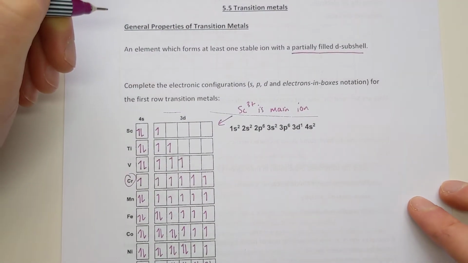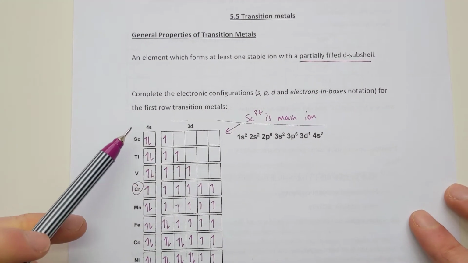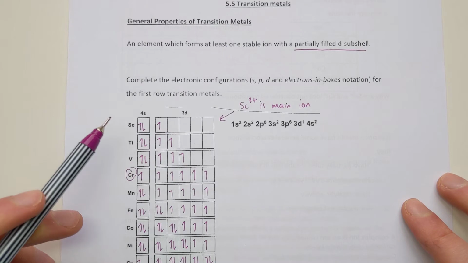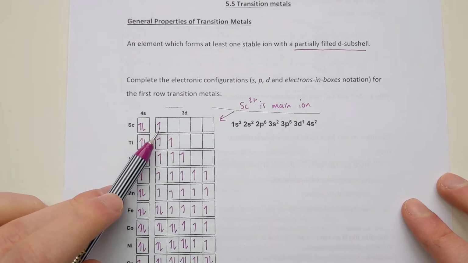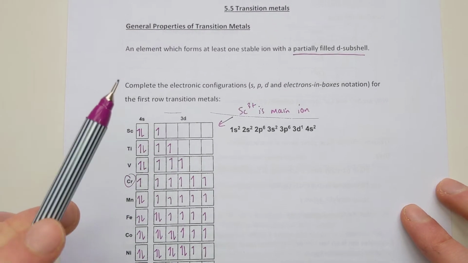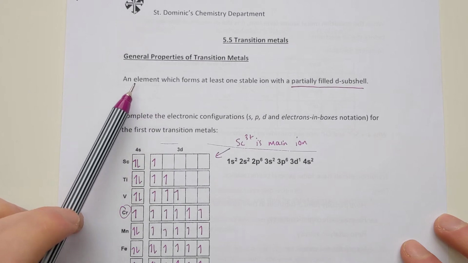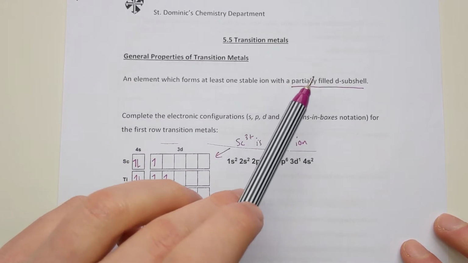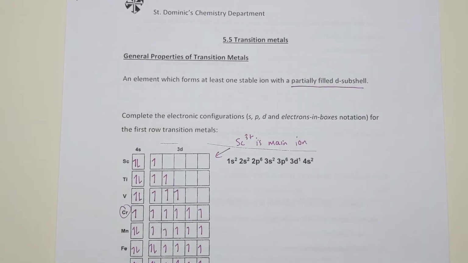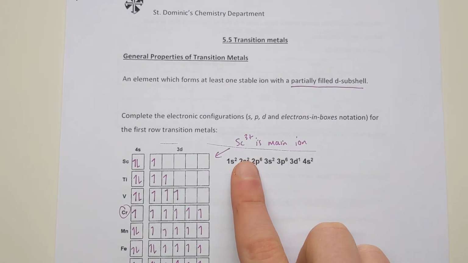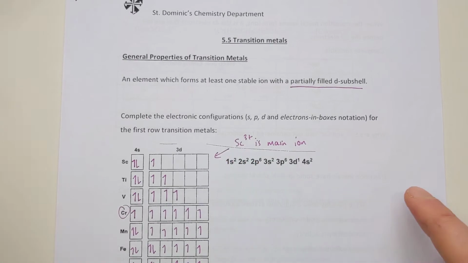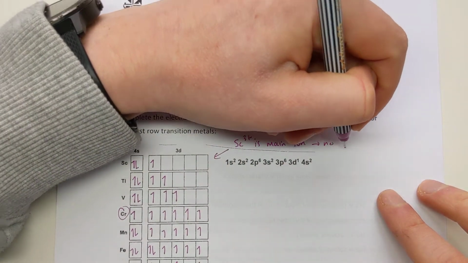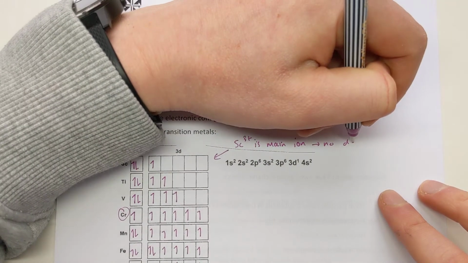If you think about the electronic configuration of scandium 3+, you're going to remove these 3 outer electrons. That will give it an empty 3d and an empty 4s. If you look back to our definition of a transition metal, an element which forms at least one stable ion with a partially filled d subshell, and compare that to the scandium 3+ ion, the scandium 3+ ion has no d electrons. They've all been removed, well, only one in the first place.